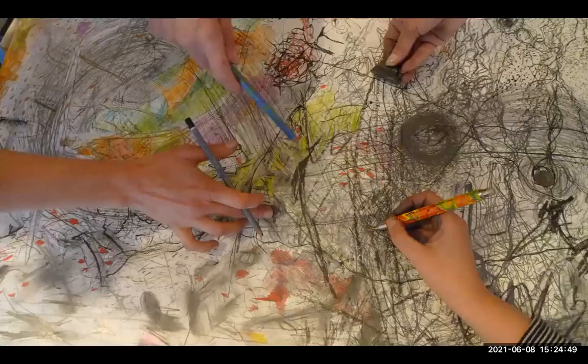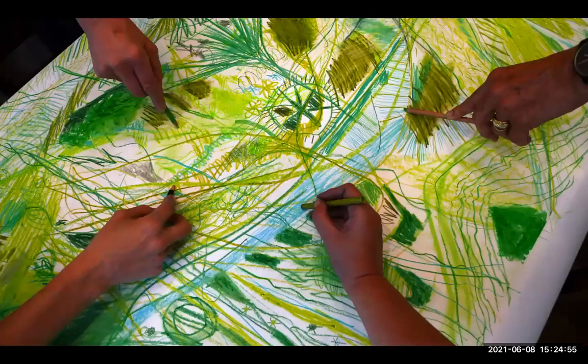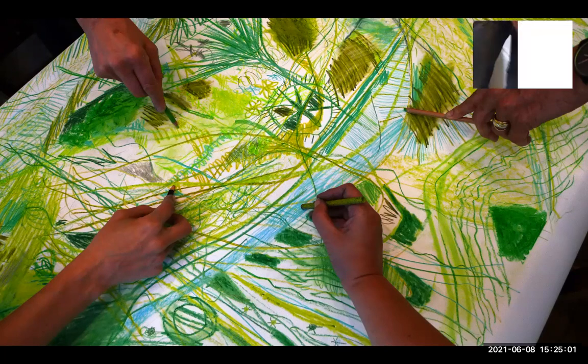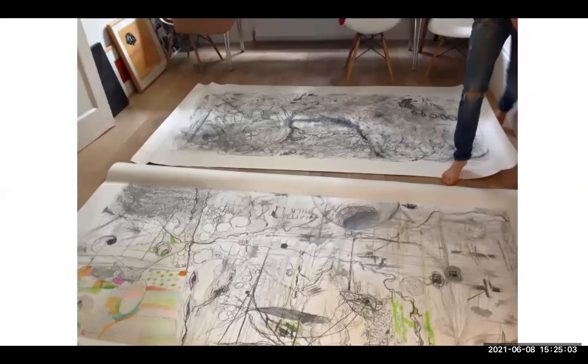And some of the visitors to the gallery also joined in with the marks that we were making. Sometimes we use colour, sometimes we use just black and white. And this is another one that we did as part of a residency that I did in Folkestone, in a gallery there. And this is another couple. We've done a whole series of them.